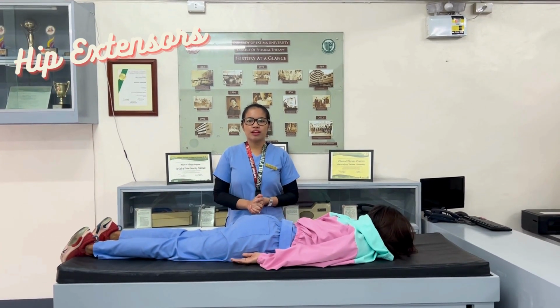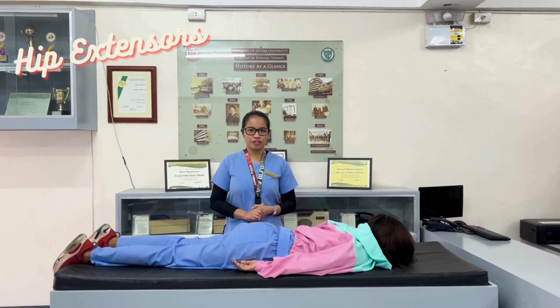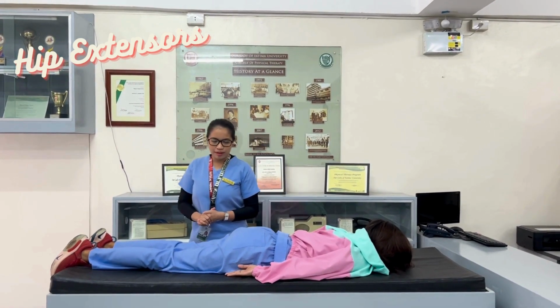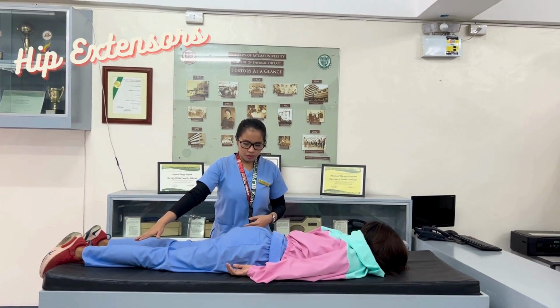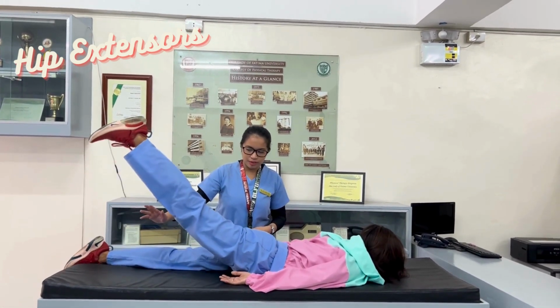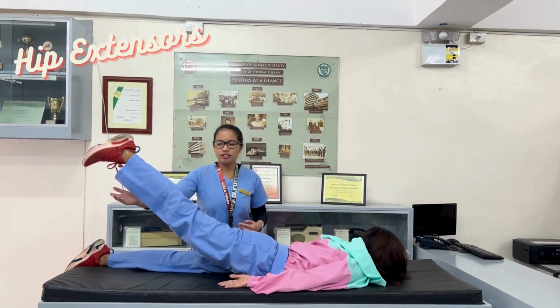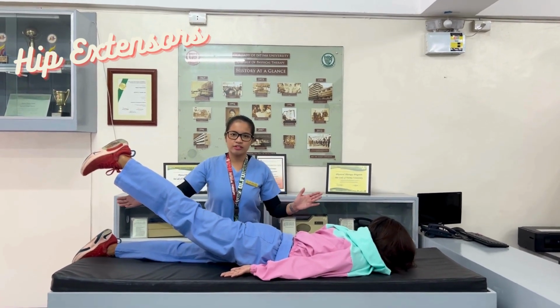For the MMT of the hip extensors, the patient is positioned in prone. Patient, I want you to lift your right leg off of the table as high as you can without bending your knee. If the patient completes this, then the patient is graded grade 3.